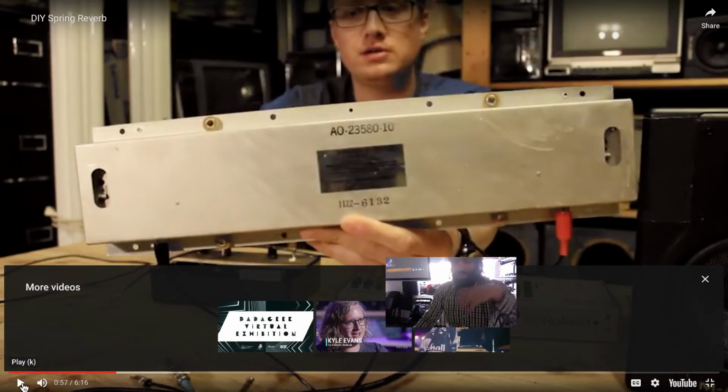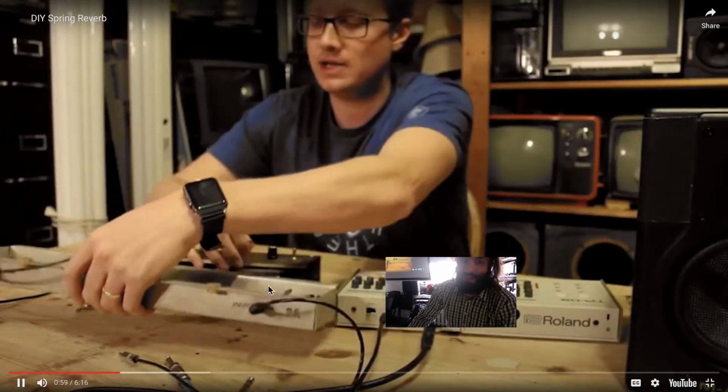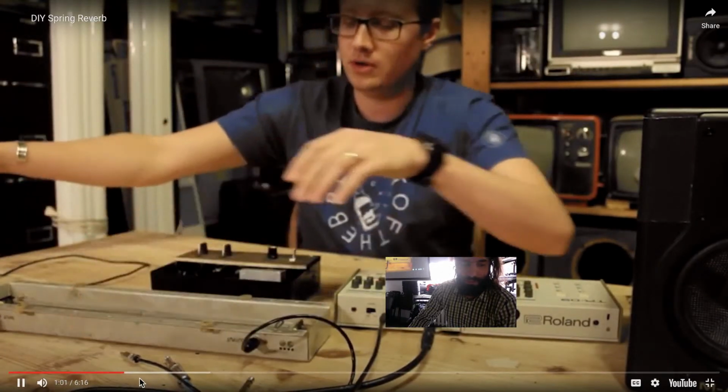You can take them out of amps. Yeah, there are a lot of amps that have them inside. So this was from an organ, for example, a Hammond organ.